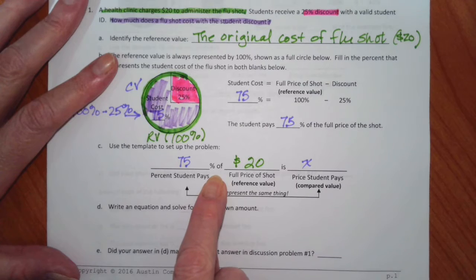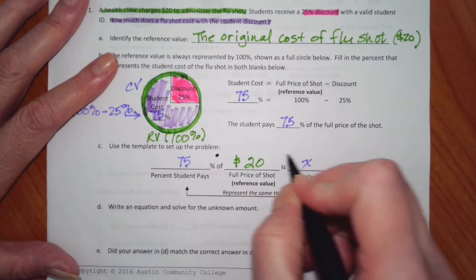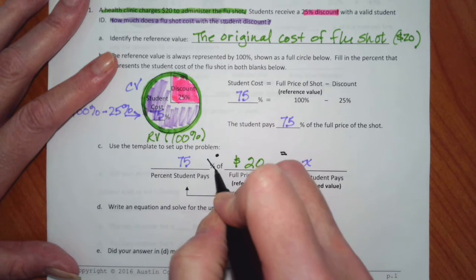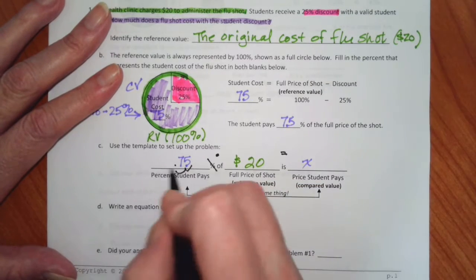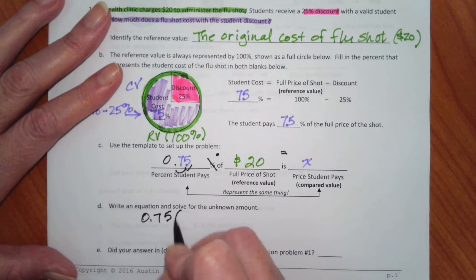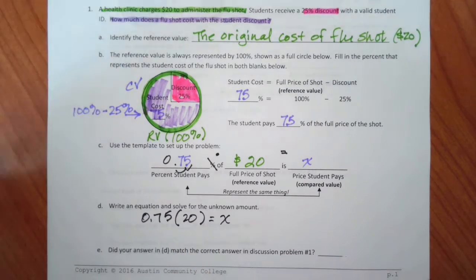We know of means multiply. We know is equal. So this is multiplied, this is equal, and we have to turn this into a decimal by moving this 2 places to the left. I always put a 0 in front of that, so 0.75 times 20 is x.